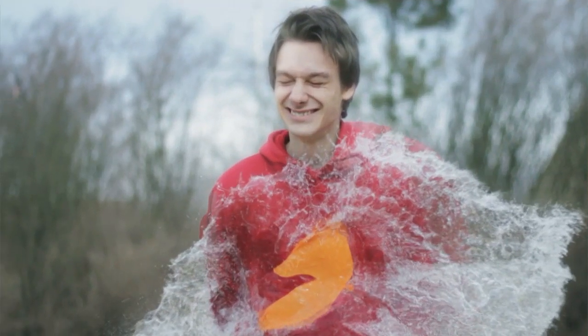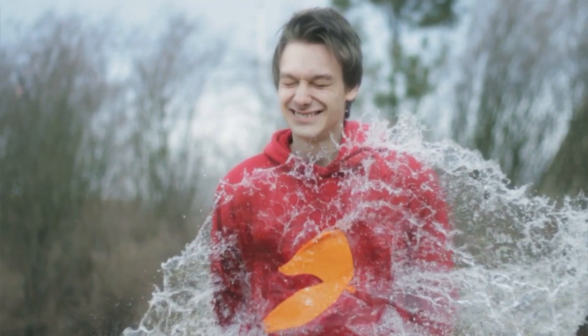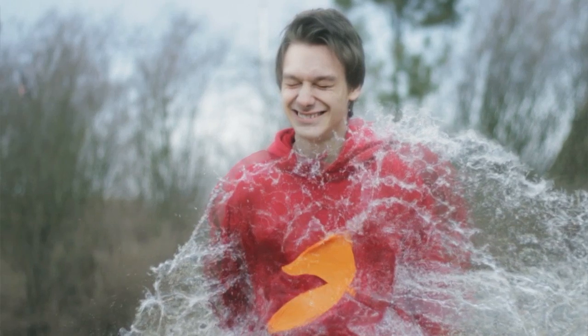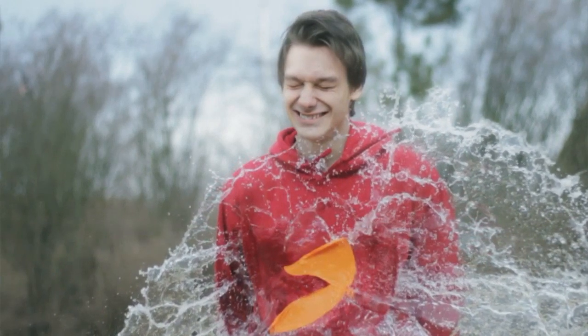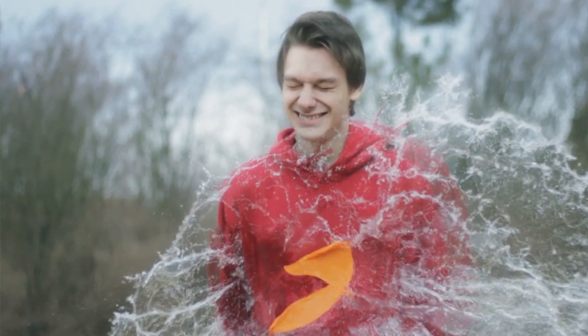Let's see the result. You will notice that you have a nice smooth result using 60 frames per second. So if you have them, why not take advantage of all the frames when you retime?